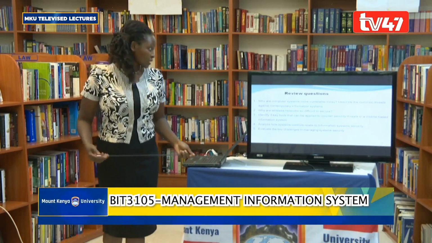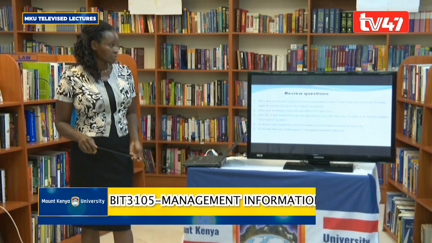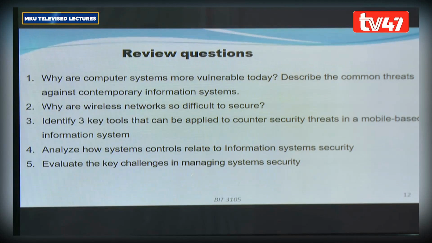So as we come to the end, we have talked about the security threats, the mitigative measures, and the measures that we should take to counter threats and vulnerabilities. As part of the few review questions I have here, like question 4, the others are summarizing what you already talked about. Question 4, I want you to reflect on this: how does systems control help in system security?